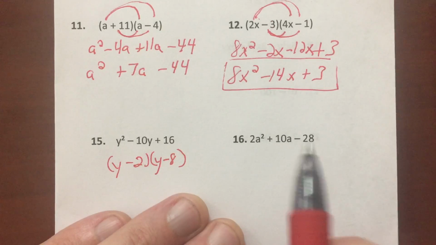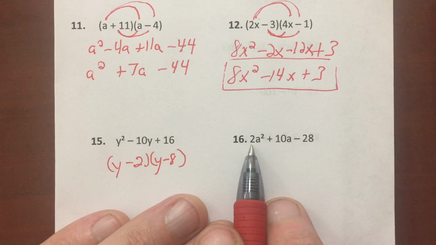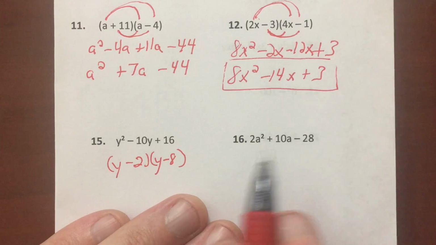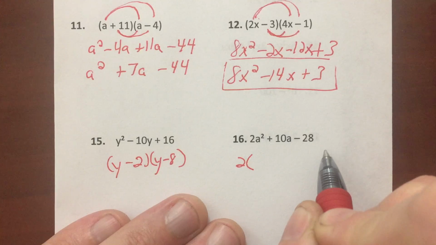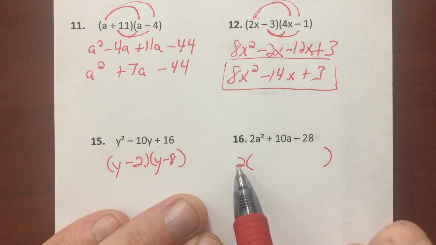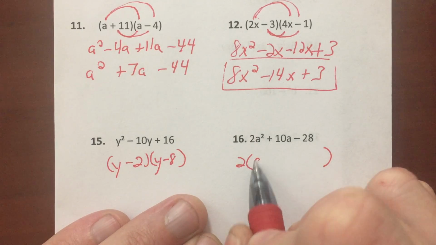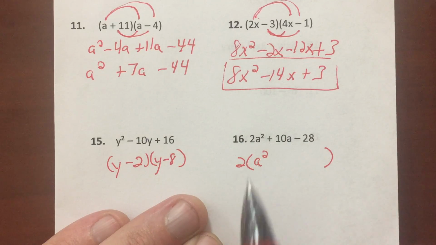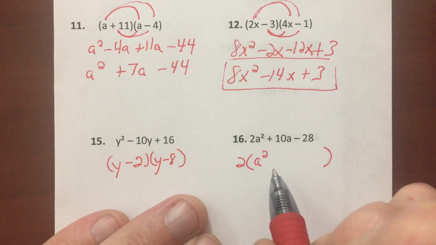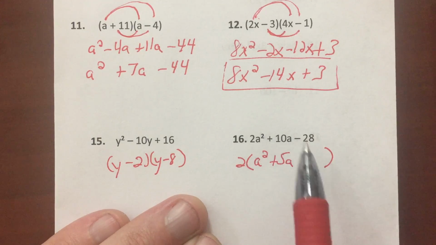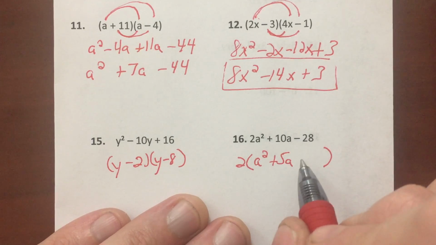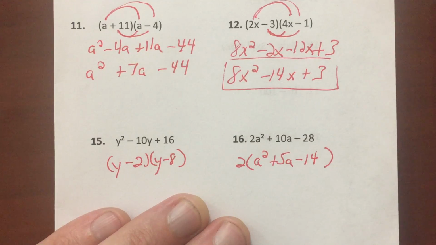16 is a little more challenging because it has a leading coefficient of 2. What I'd really like to happen is if every single term can be divided by 2, that's what I want to do first. I would like to factor out that 2. 2 times what would be 2a squared, a squared. 2 times what would be a positive 10a, positive 5a. And 2 times what would make negative 28, negative 14.